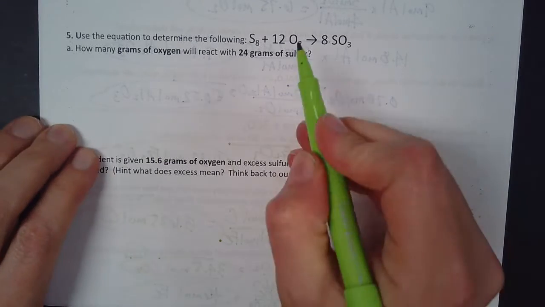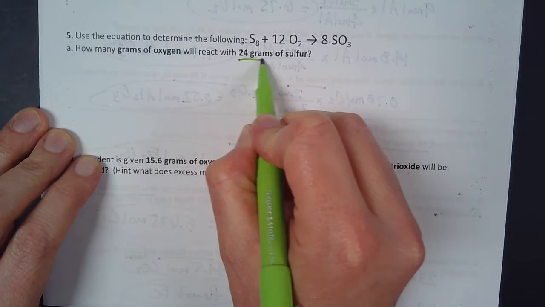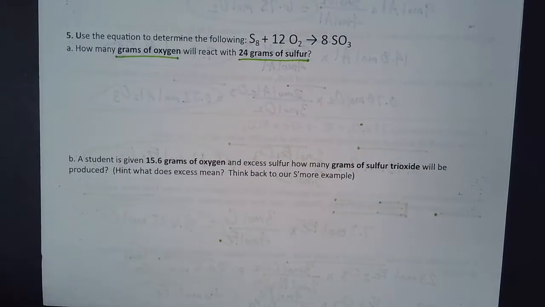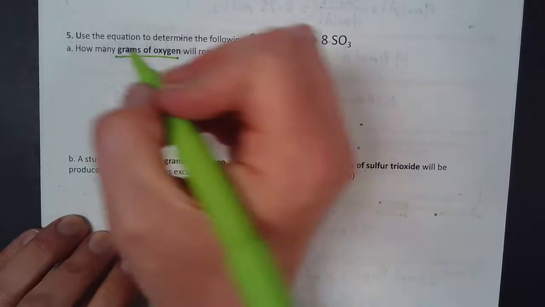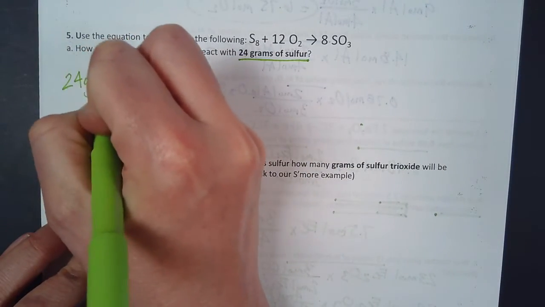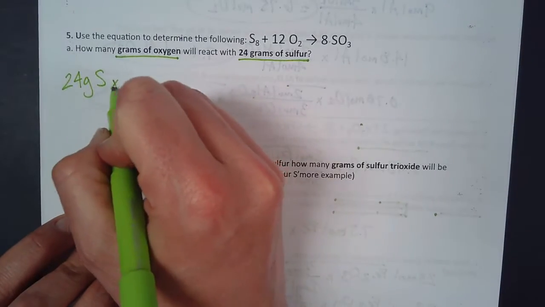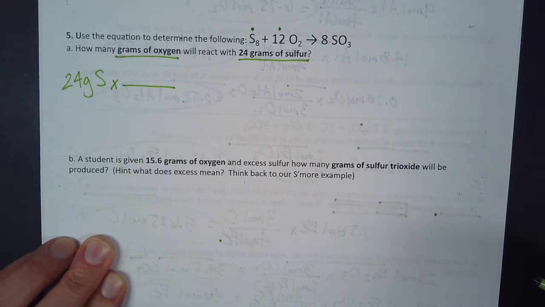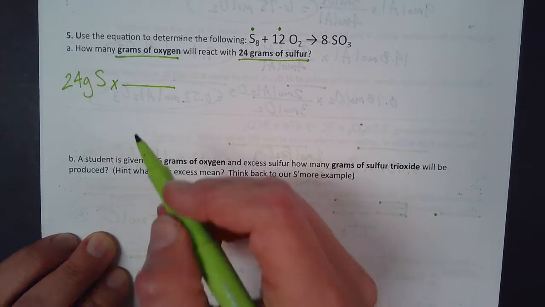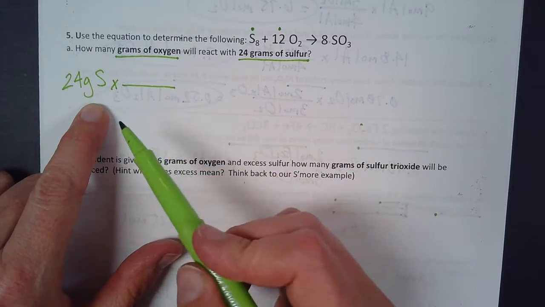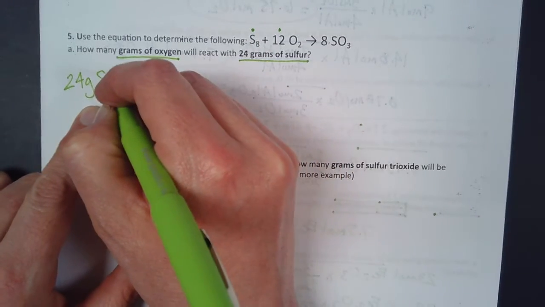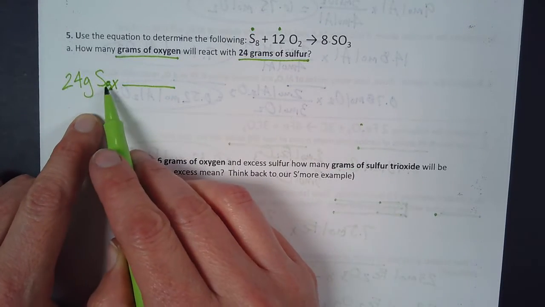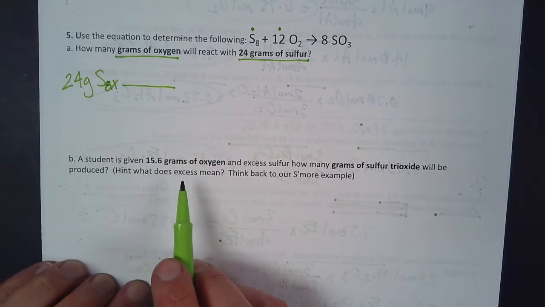All right, so we have 24 grams of sulfur, and we want to find grams of oxygen. So we're going to start with the 24 grams of sulfur. We want to figure out how many grams of O2 we're going to make. The first step, as always, is we have to have grams of sulfur, and that's S8 in this reaction right here. We need to get grams of sulfur into moles of sulfur.